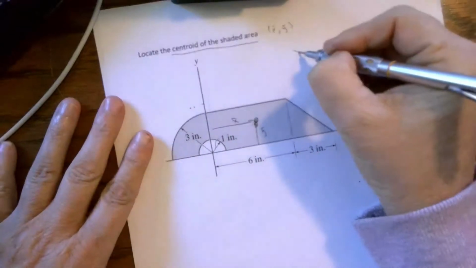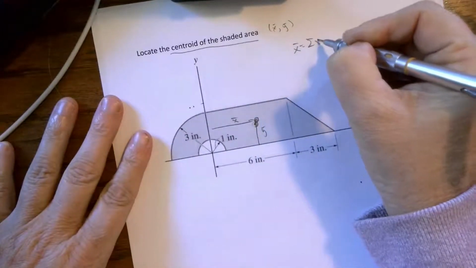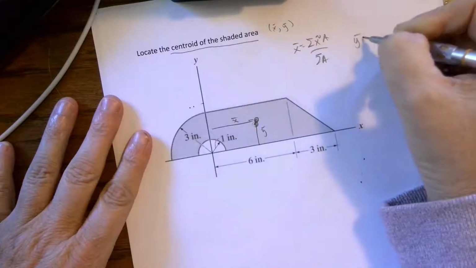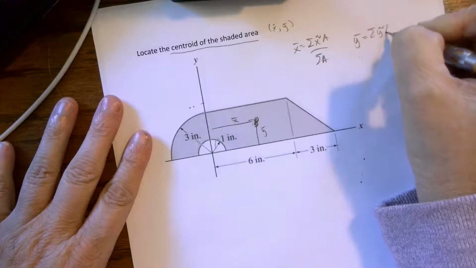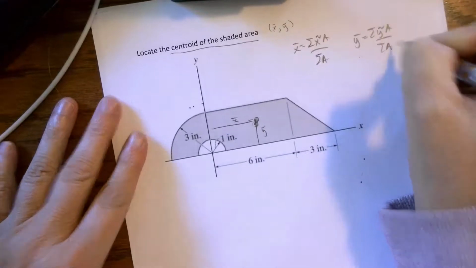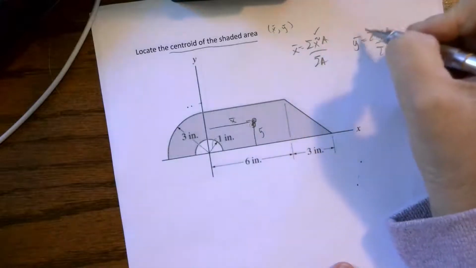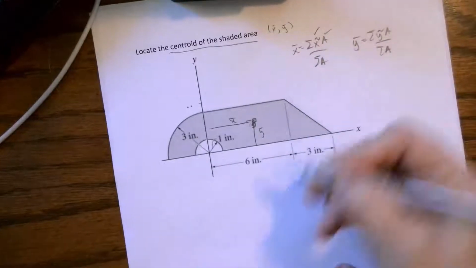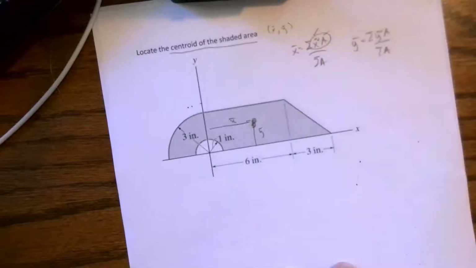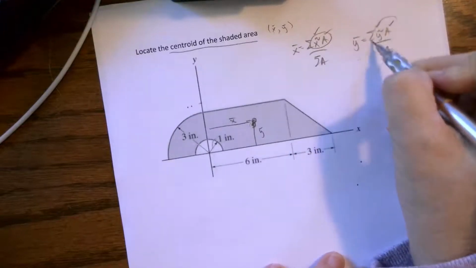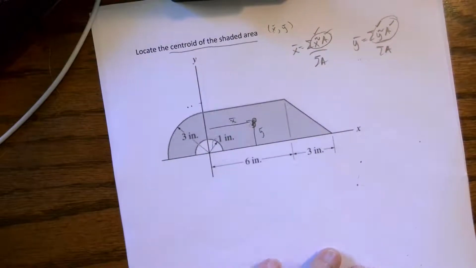So when we're looking for X bar, it's the sum of X tilde A divided by the sum of A's. And when we're looking for Y bar, it's the sum of Y tilde A's divided by the sum of A's. So I need to have a column for X tilde, a column for area, and then a column for X tilde times area. Y tilde, area, and then Y tilde times area.